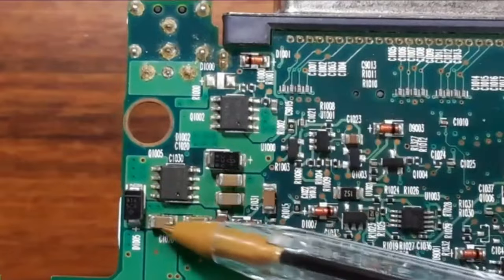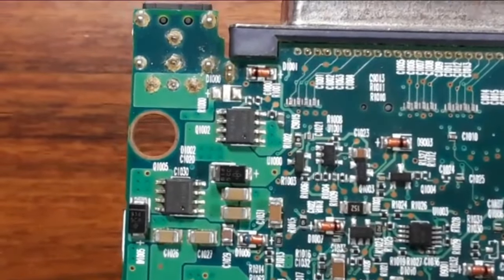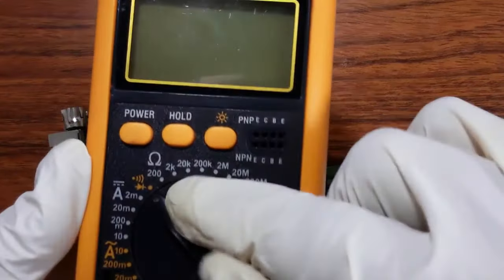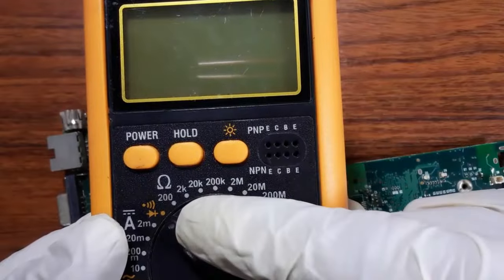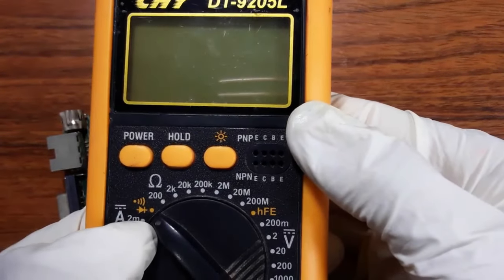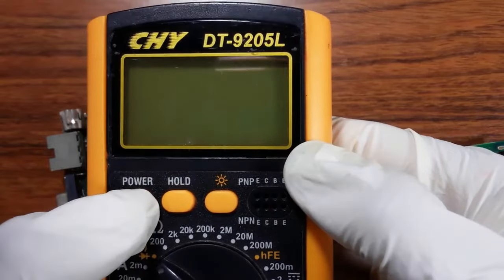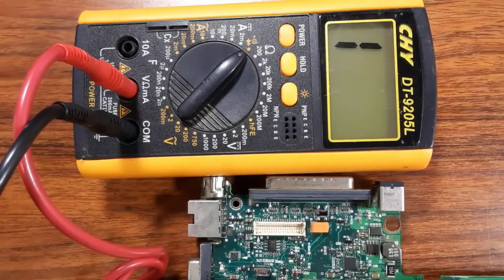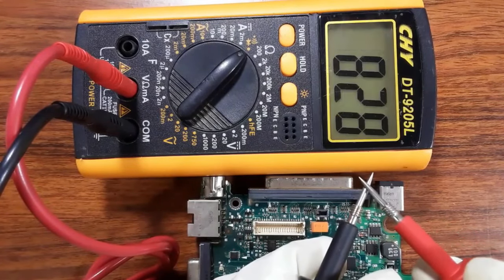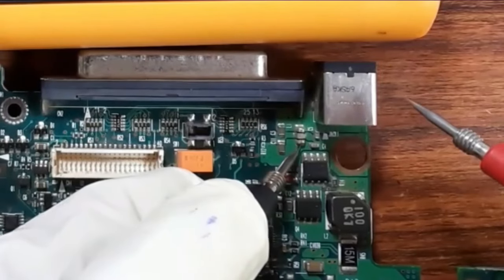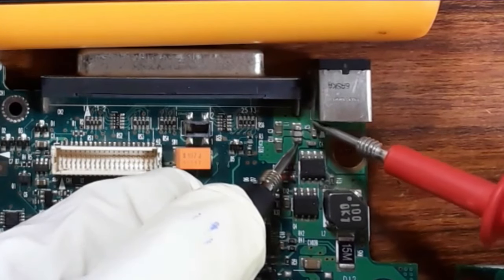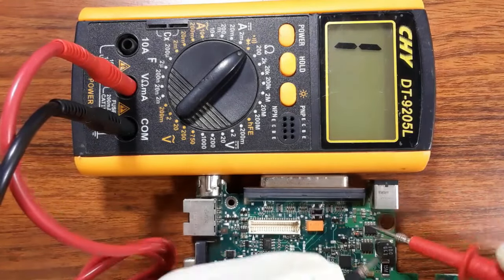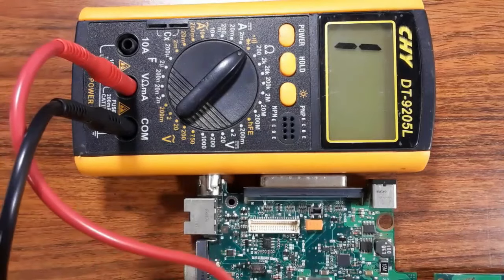So let's check these components using the multimeter. I will show you how. Always put the multimeter on the buzzer option. This is a very important option in the multimeter, and I like it. Let's press the power button and check the first component, a coil. Let's first check the continuity. As you see, for the coil we should hear a buzzer, so the coil is in good state.